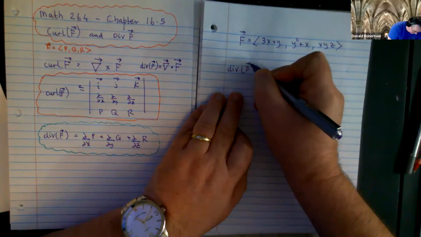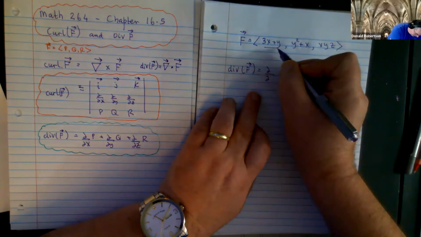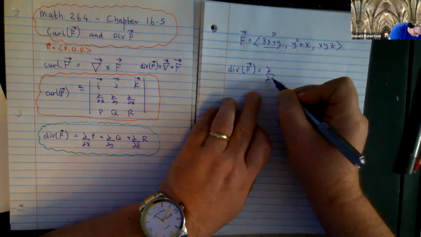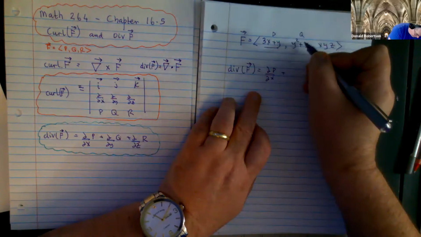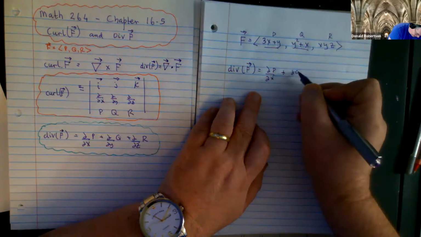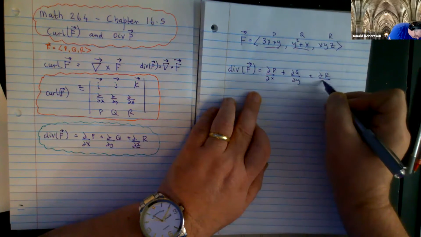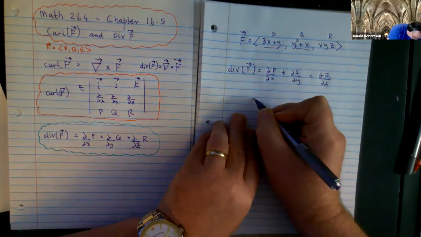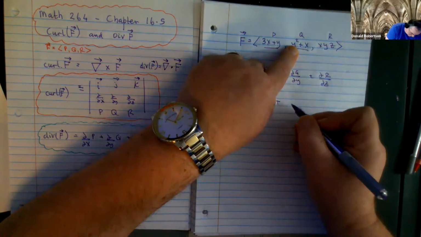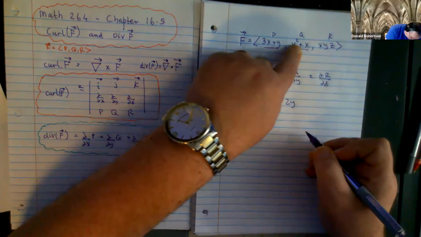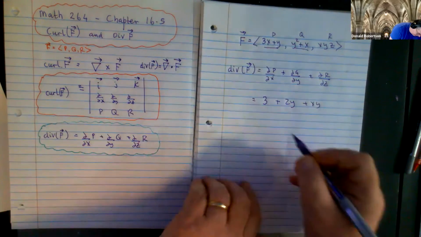If you wanted to find the divergence, that's div of F for short, it's the partial derivative of P with respect to x, plus the partial derivative of Q with respect to y, plus the partial derivative of R with respect to z. So let's see what we get. If you differentiate this with respect to x, you get 3. With respect to y, you get 2y. And with respect to z, you get xy. And it's as simple as that.